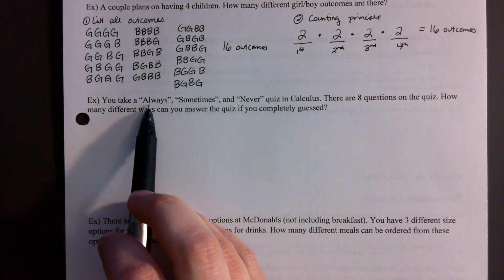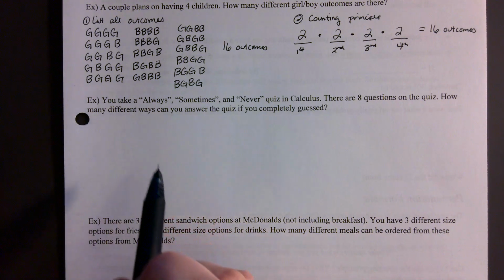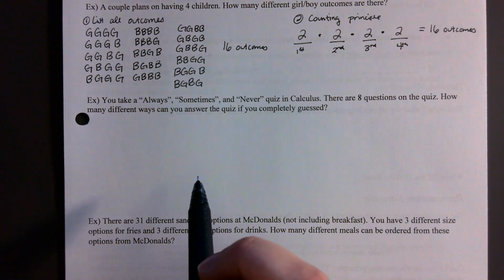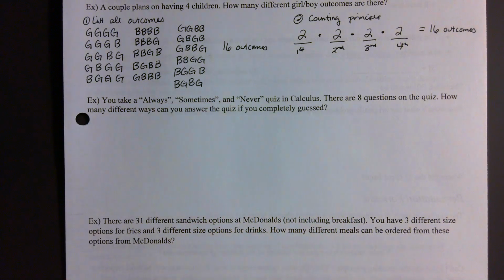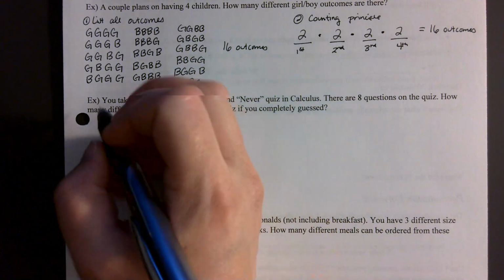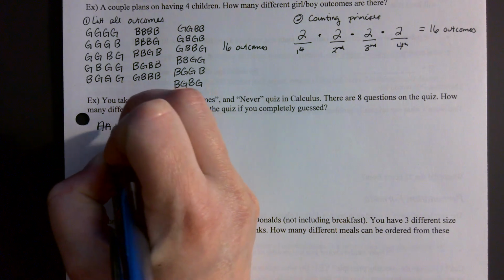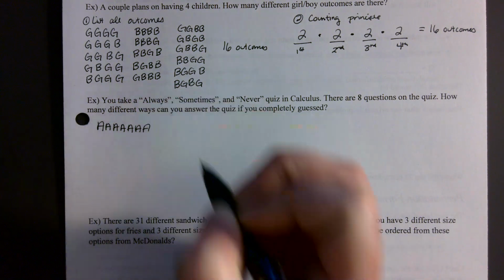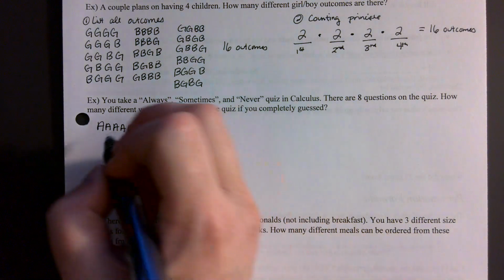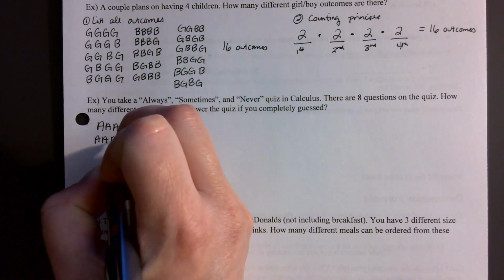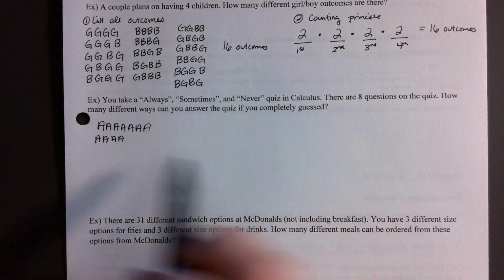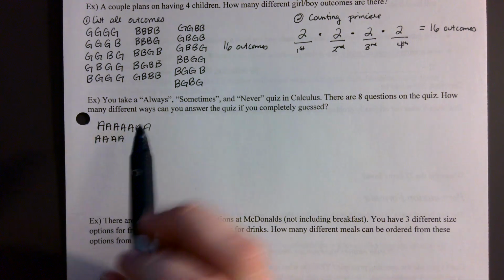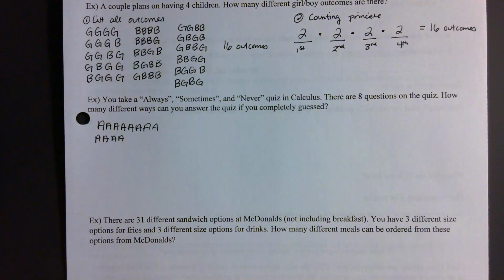So, for example, if I wanted to list out all my outcomes like I did here, we could do that. That would be great. But we have 8 different questions, so we have to do that 8 different times. So I could do always, that's 1, 2, 3, 4, 5, 6, 7. Could have guessed it 7 times. And then we could have guessed always, so the first, 8 times. 1, 2, 3, 4, 5, 6, 7. There's 8 questions, not 7.